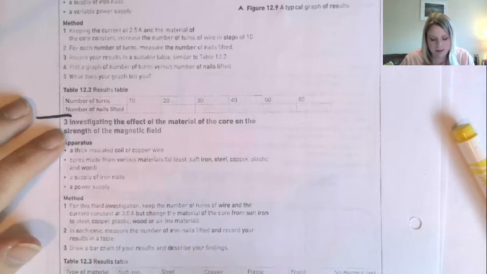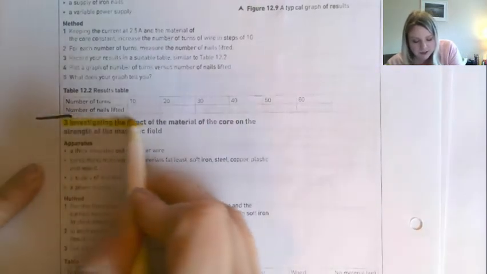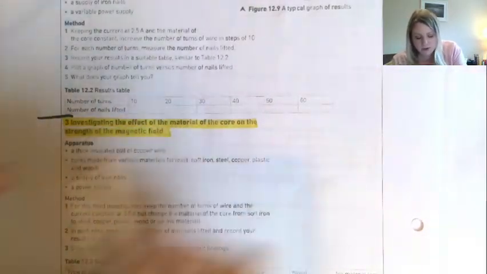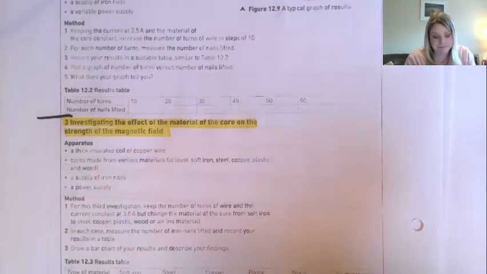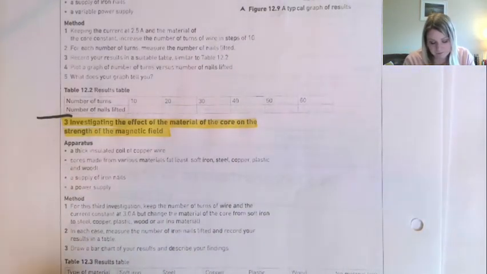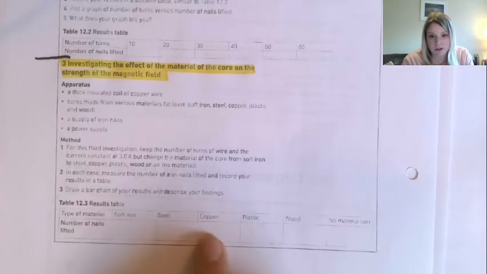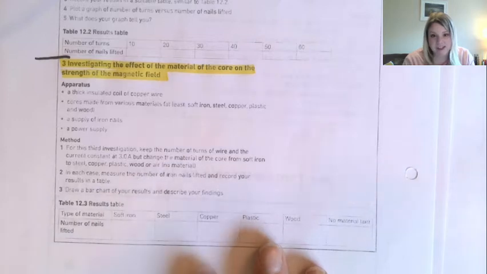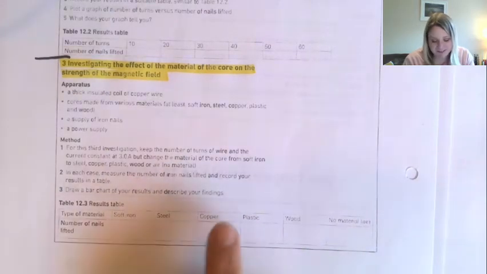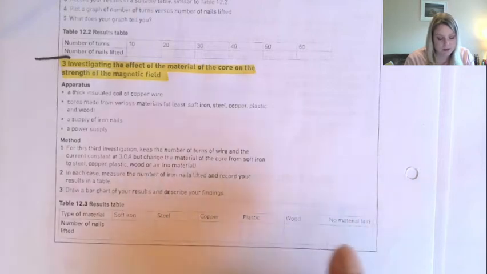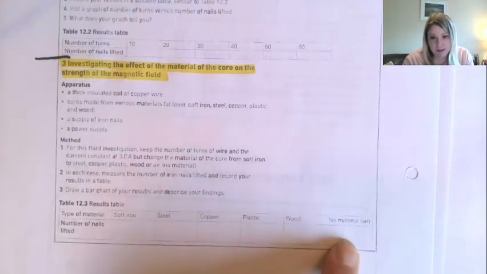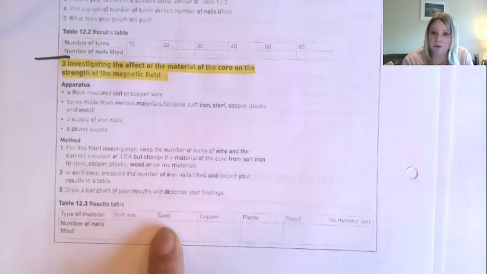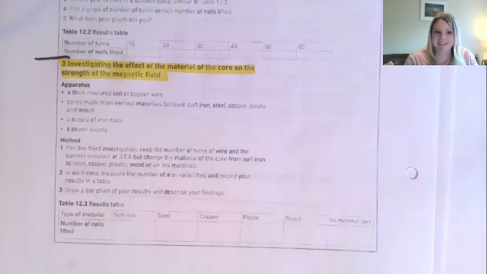And then this third one, investigating the effect of the material of the core. You're going to change it for different materials. There they have a wee list: soft iron, steel, copper, plastic, wood, no material. Iron would be the best, soft iron. Copper, not magnetic. Plastic, wood, not magnetic. No material, probably will be too weak to pick up. Steel would work, but it wouldn't really let go of the paper clips. Spoiler alert. So that's a wee quick run through of those, but I'll try and link a wee video of someone doing them.